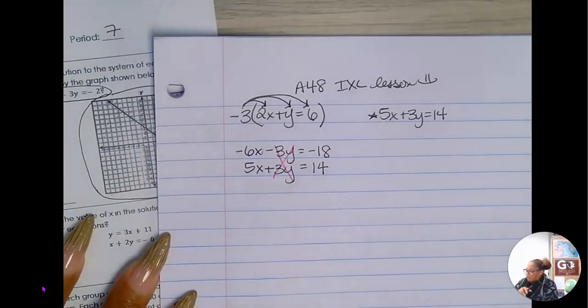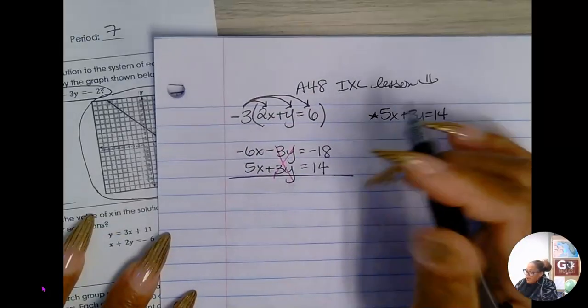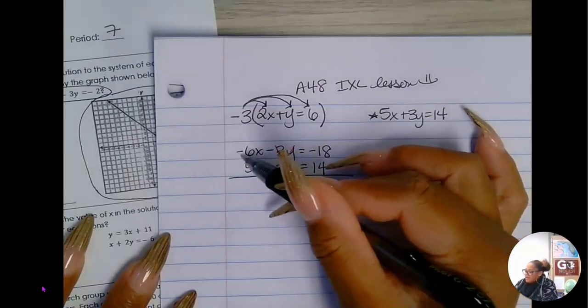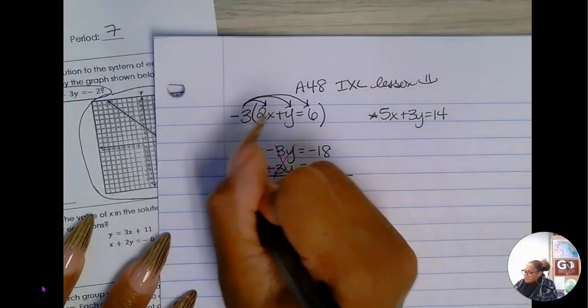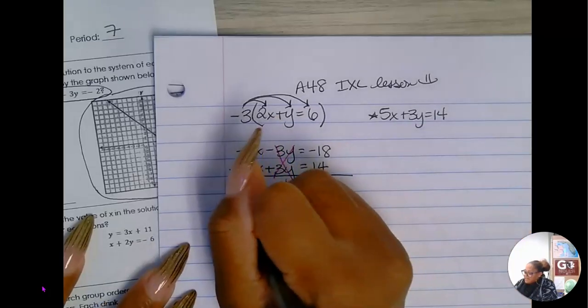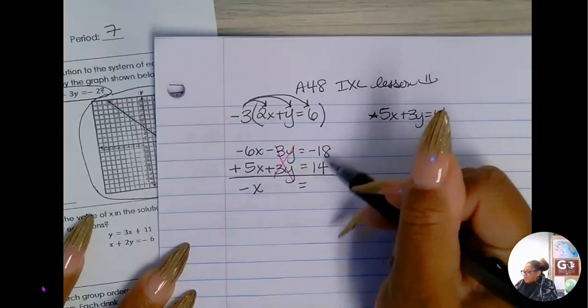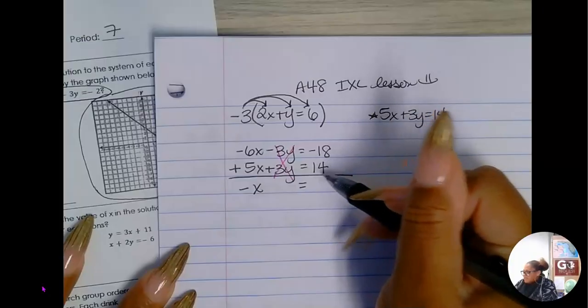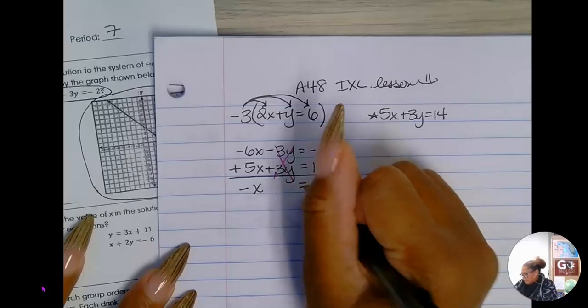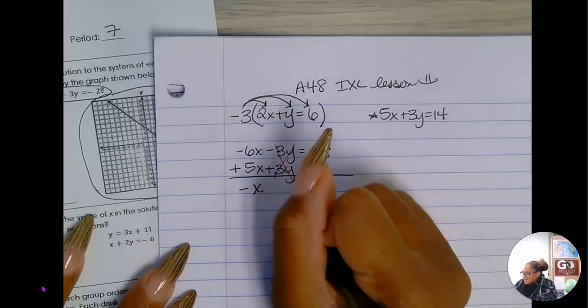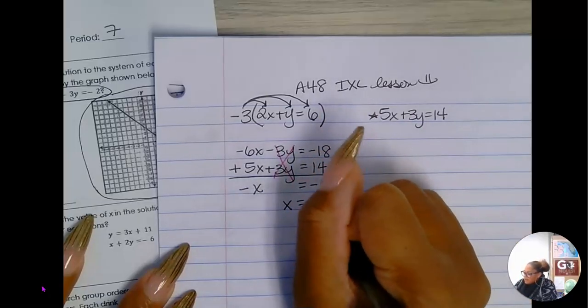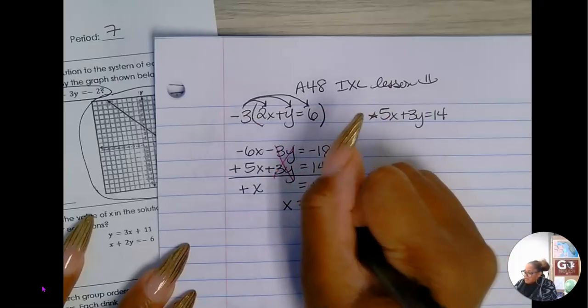Eliminate means get rid of my +3 and my -3 because they are opposing signs but the same coefficient. Then I can combine these. -6 plus 5, because this is a giant addition problem, is -x. And this is a giant addition problem over here. -18 and +14 is -4. Then x equals 4 because I want this to be positive and this to be positive.